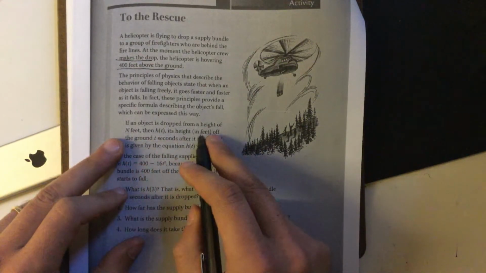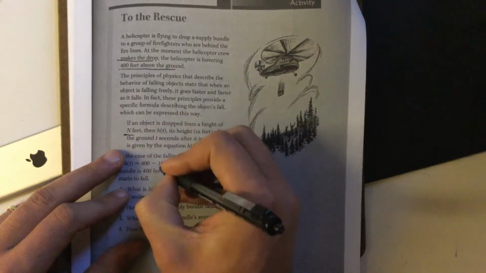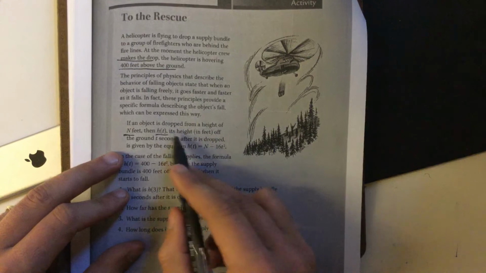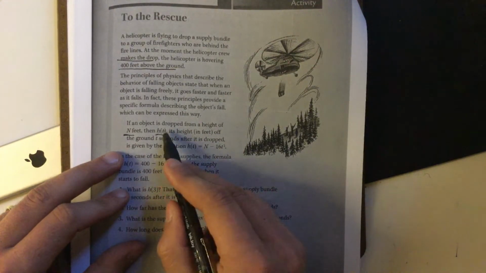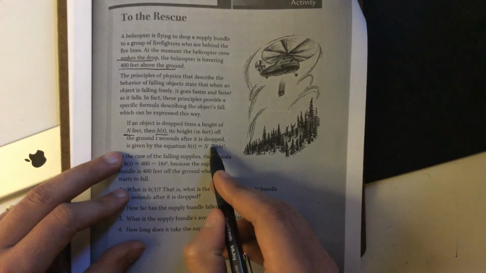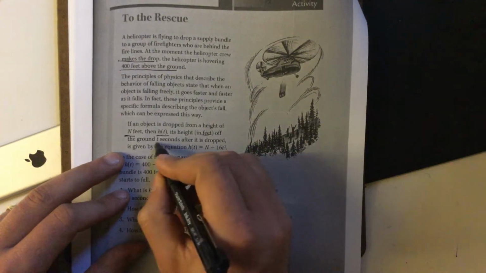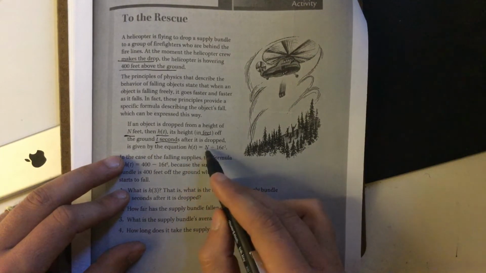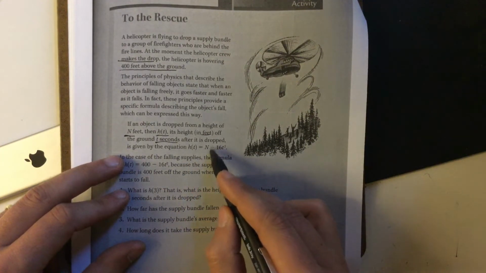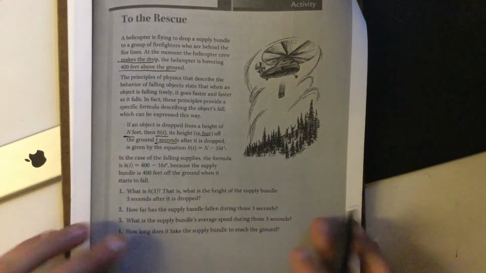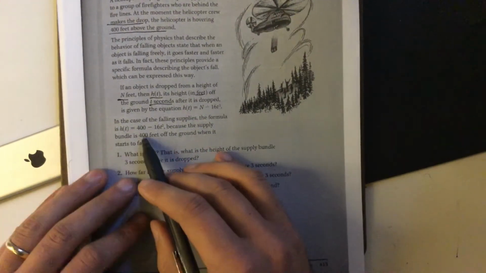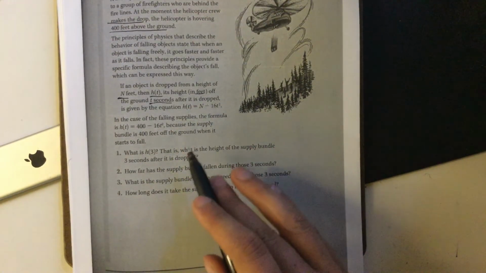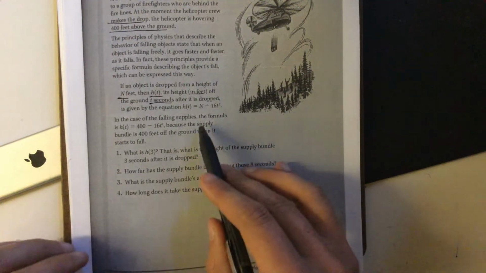If an object is dropped from a height of n feet, so that's our starting height, then the height as a function of time, the height in feet off the ground, t seconds after it's dropped, is given by the equation h of t is equal to n minus 16t squared. Oh, and if y'all were in the Ferris wheel class, you made up this formula. So ask about people who are in heights if you need help for this.